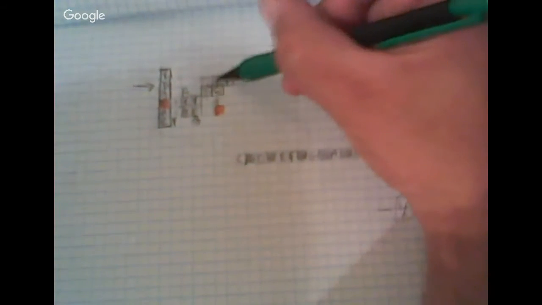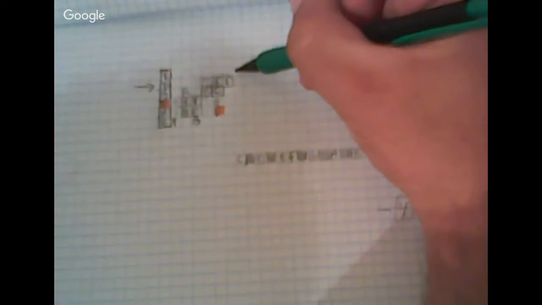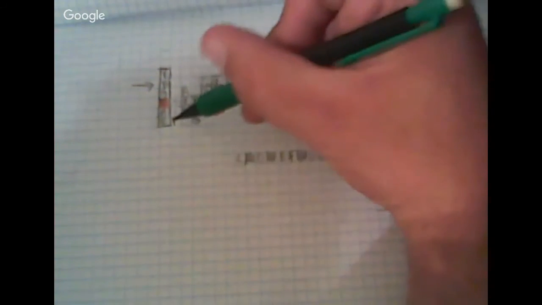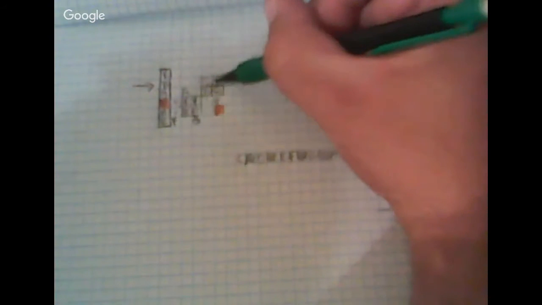So there's your next square. The next square should theoretically connect to this F. It should always connect to a B. This fretboard should go F, B, F, B, F, B.